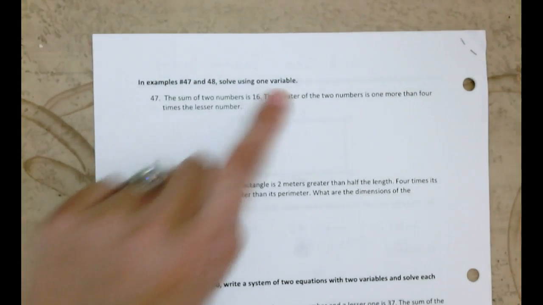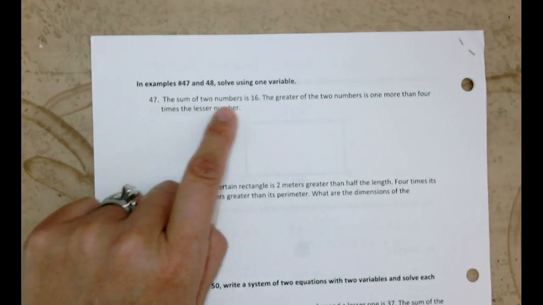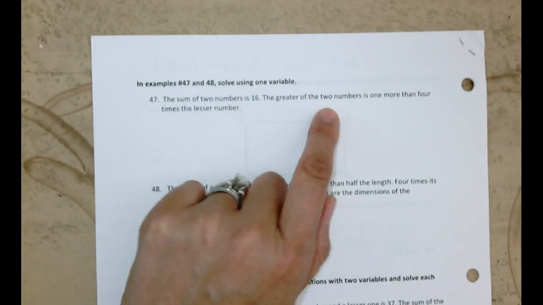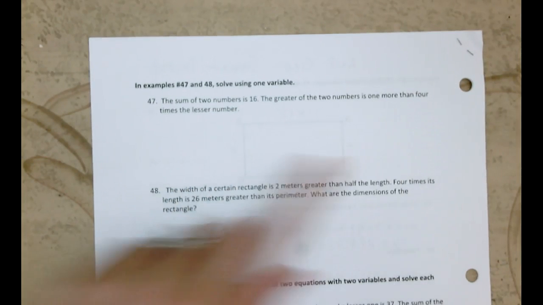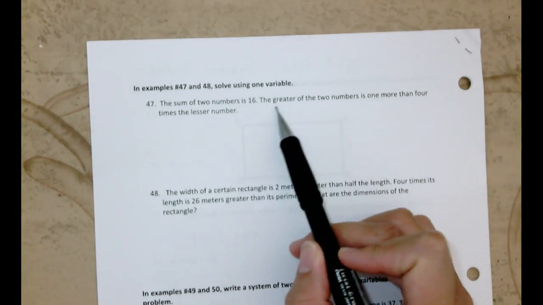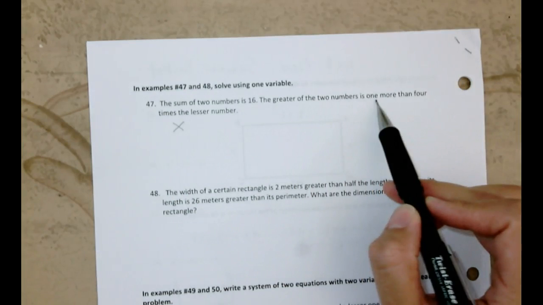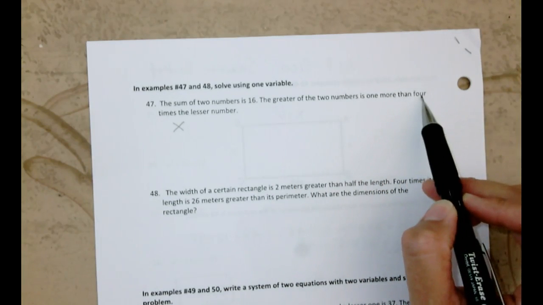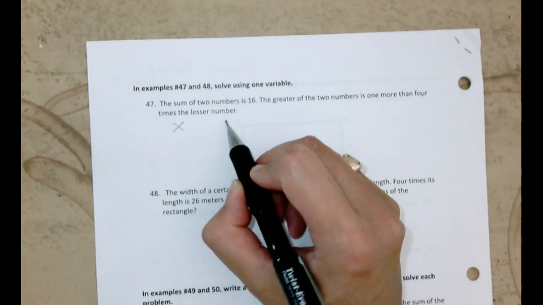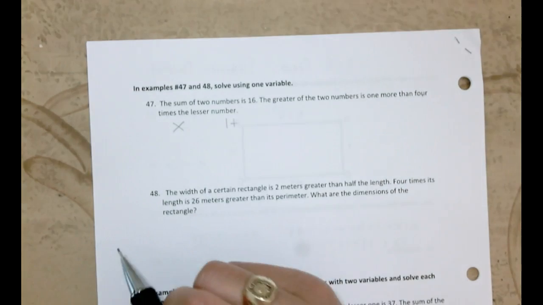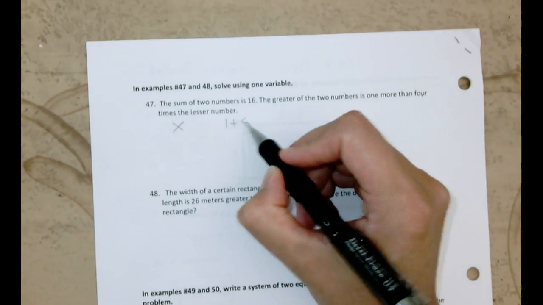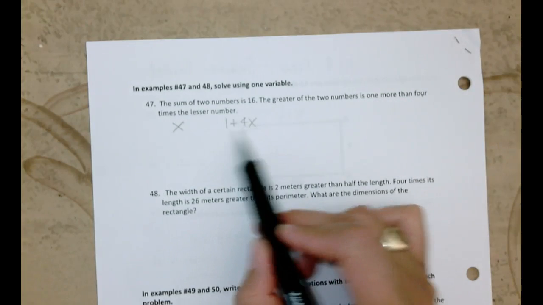Solve using one variable. The sum of two numbers is 16. The greater of the two numbers is one more than 4 times the lesser number. Okay. So we have to express one number by the other number. So let's say the one number is x. And the greater of the two numbers is one more than 4 times the lesser number. So the other number is one more than 4 times the lesser number. So that's the other number, right?